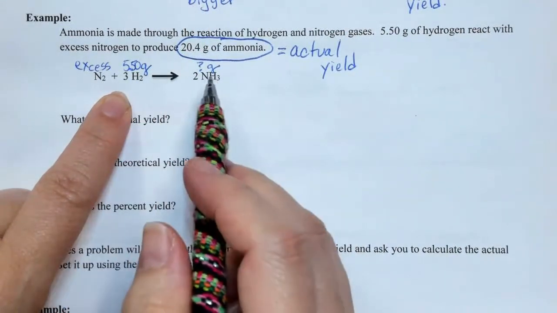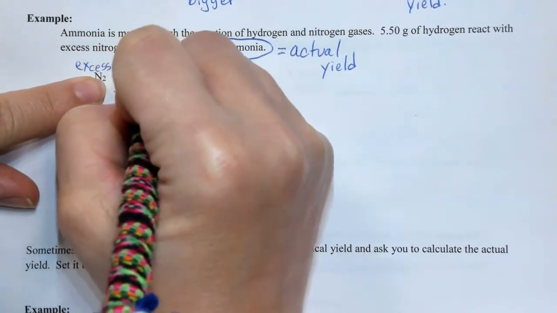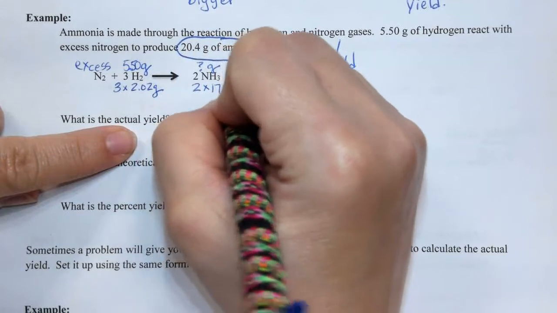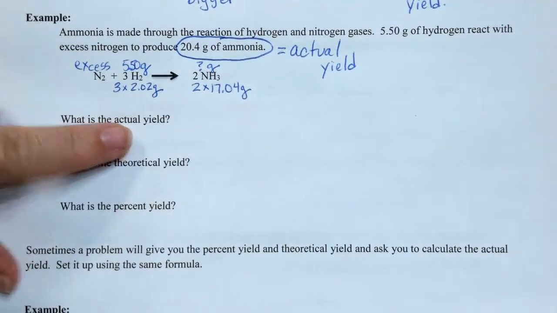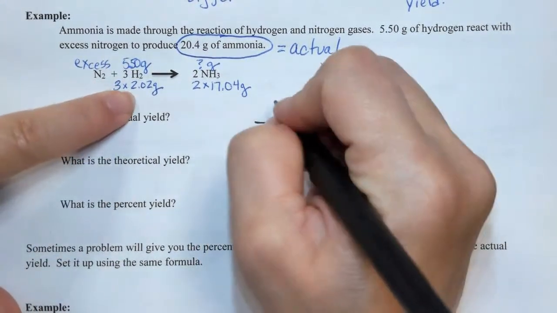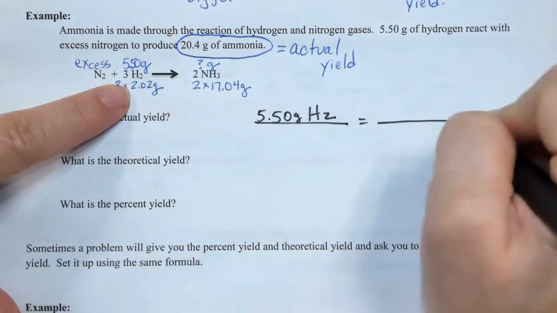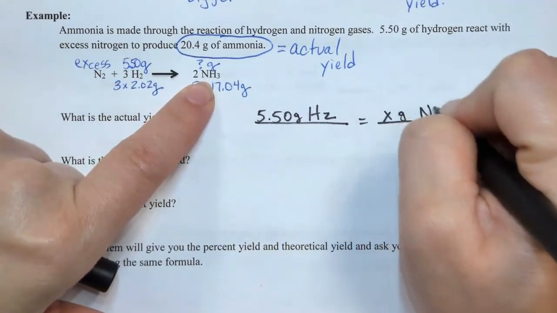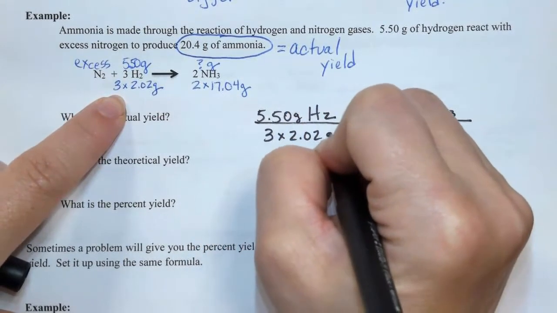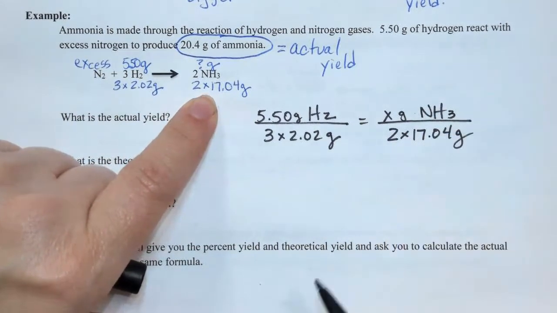So we're going to do a theoretical yield calculation. Again, we're going to take the coefficient times the mass in the periodic table for hydrogen, and then here we'll take the coefficient times the mass for ammonia in our calculation. So when I set up my proportion, I'm going to get 5.50 grams of hydrogen equals, and we want to know X grams of NH3, and then down here it's going to be 3 times 2.02 grams for hydrogen, and over here it'll be 2 times 17.04 grams of ammonia.